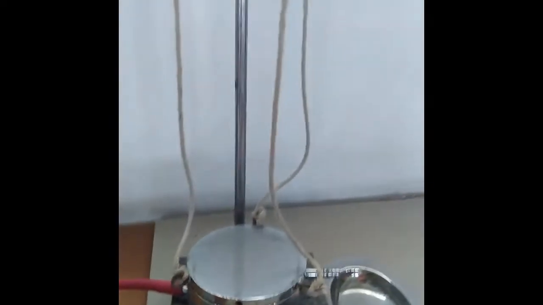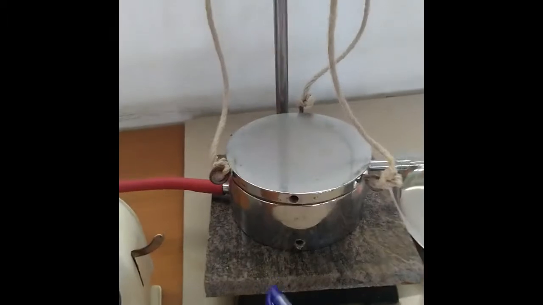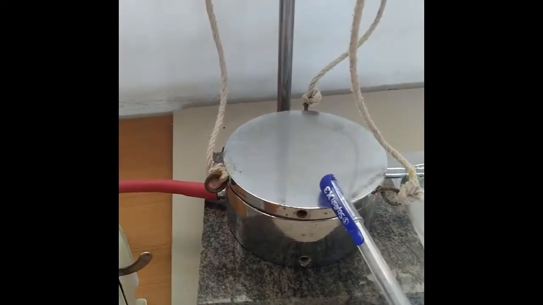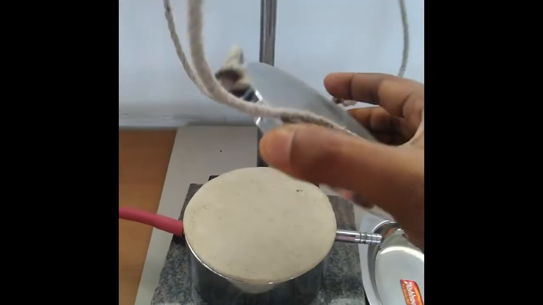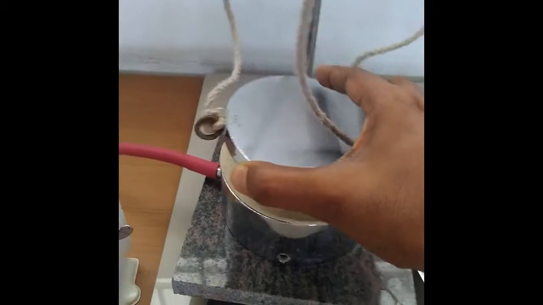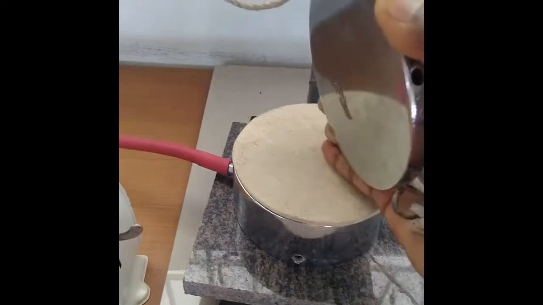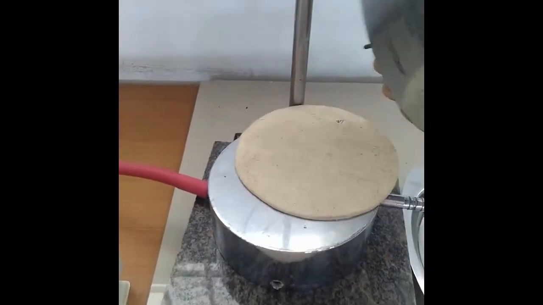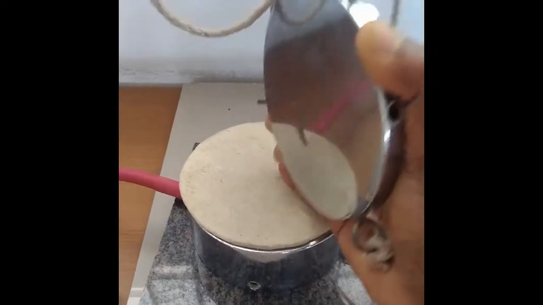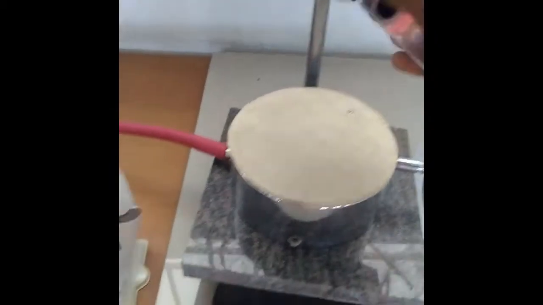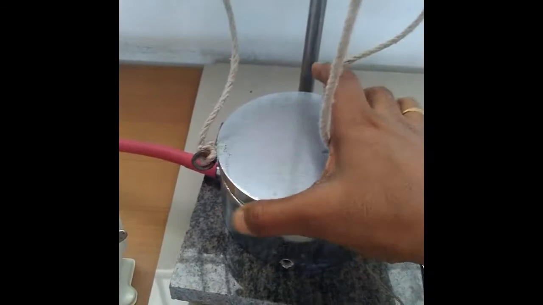This is the Lee's disk apparatus. It has a steam chamber and a Lee's disk, right? This is the steam chamber, and this is the Lee's disk, which is a simple, thin metallic disk. Above the steam chamber I have kept the bad conductor whose thermal conductivity has to be found, and above the bad conductor I have kept the Lee's disk.